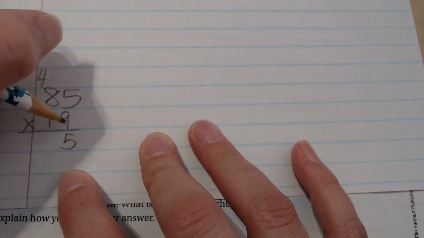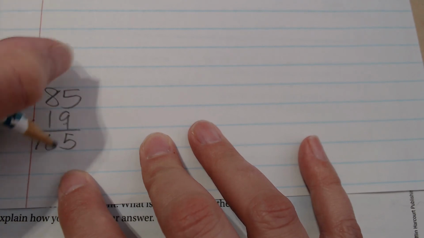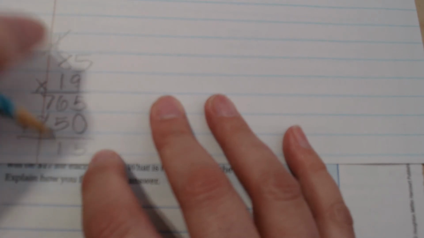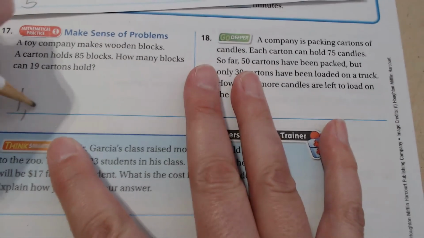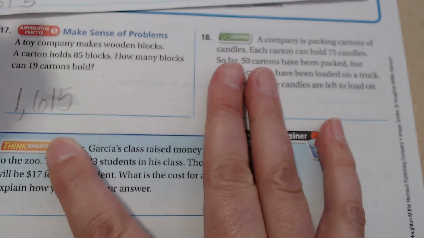Regroup the 4. 9 times 8 is 72. Plus 4 is 76. Cross out my 4. Placeholder. 1 times 5, 5. 1 times 8, 8. Add them together. 5, 11, 16. So my answer is 1,615 blocks.